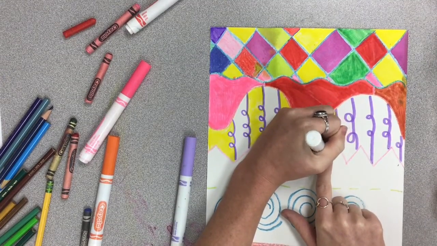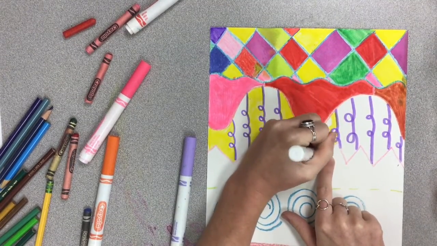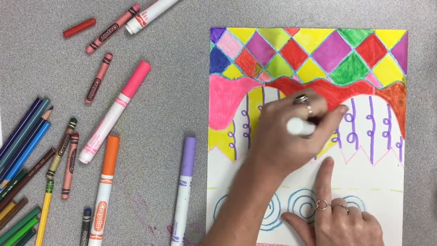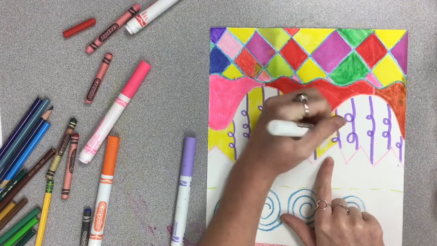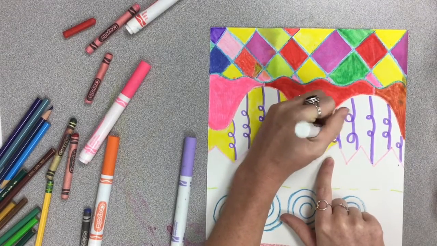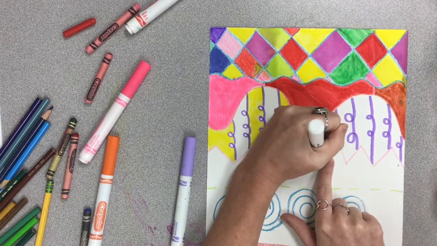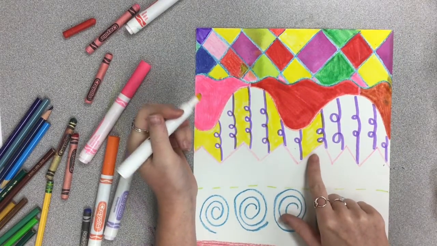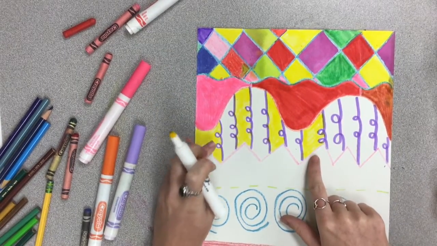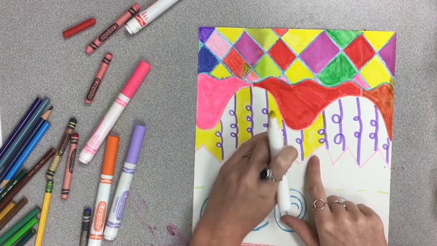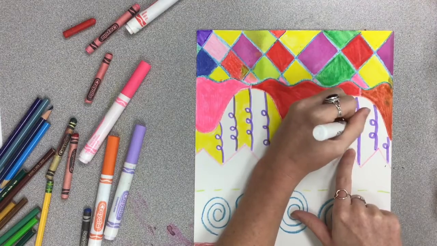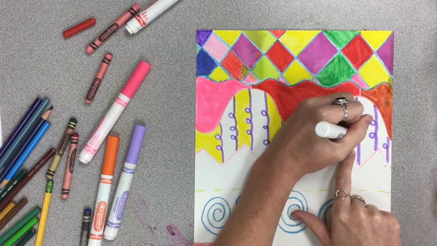And this is a quick way of creating a pattern because I don't have to constantly take my pen or pencil or crayon or marker and put it down and get another one and then put that one down and get this one. So I'm just coloring it all in the same time. So yellow, white, yellow, white, yellow. Almost at the end.